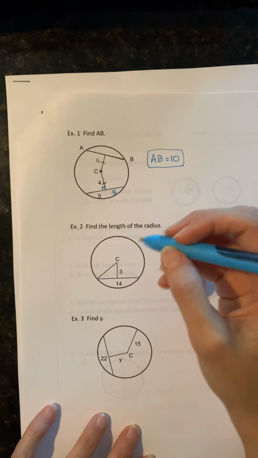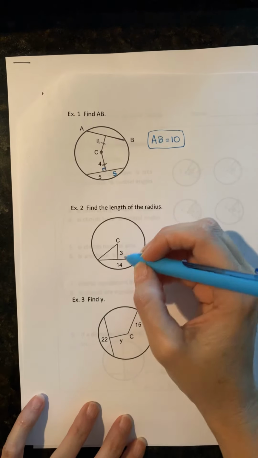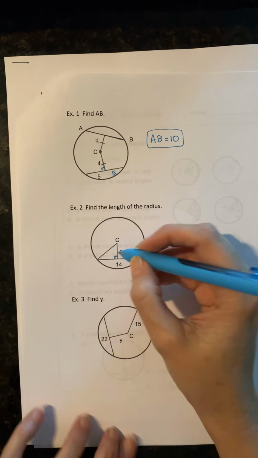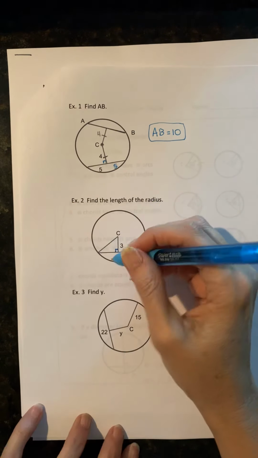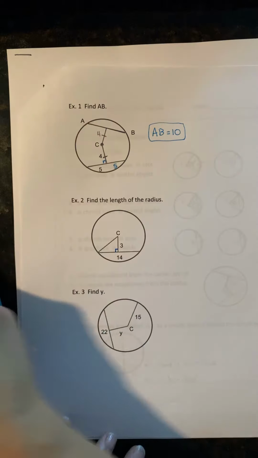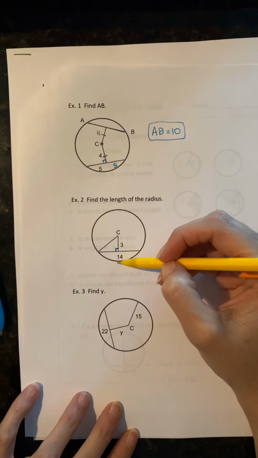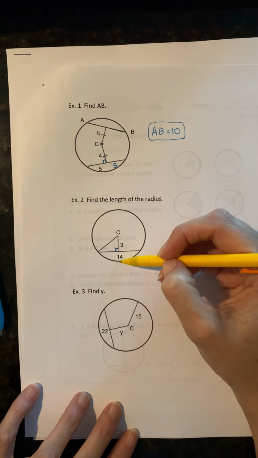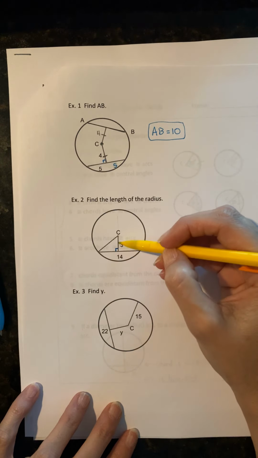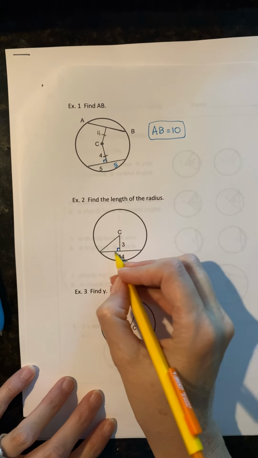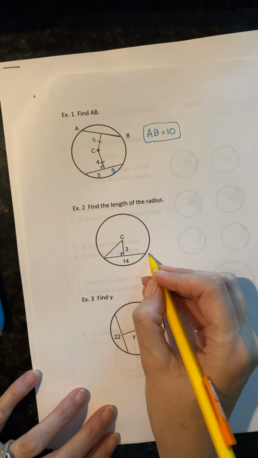Question number 2. It says find the length of the radius. So again, I forgot to mark that right angle right there. So in the pictures in the book, there'll be a right angle right there. Okay, so we have a partial radius right here. See, we could extend that, and there's a diameter, or there's a radius, right? And it is perpendicular to that chord, which means the chord is bisected.